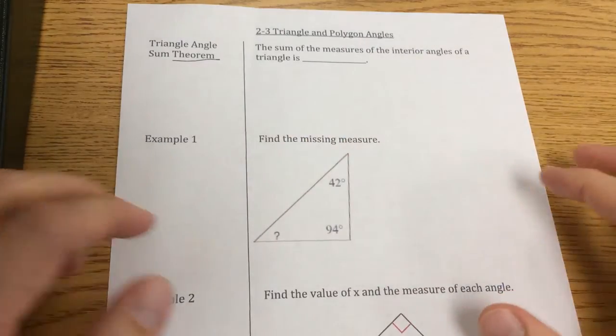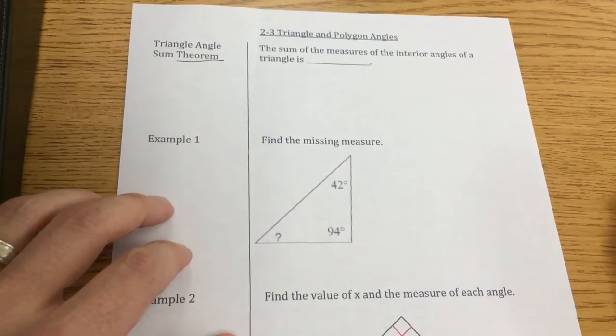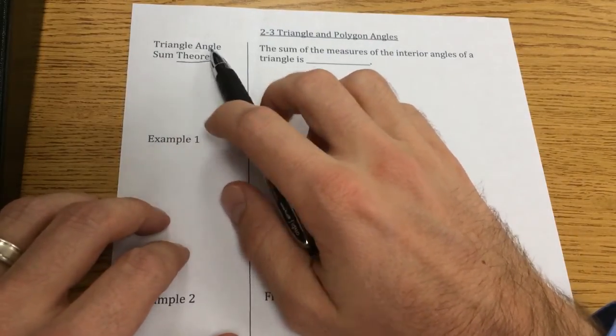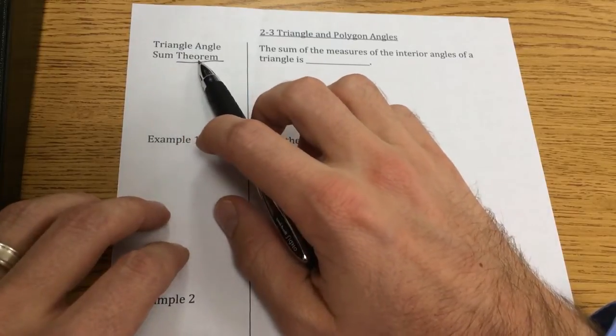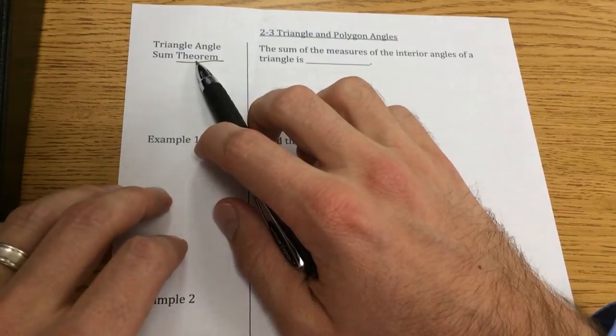Let's get started. Today's notes are titled 2-3 Triangle and Polygon Angles. We'll start with our triangle angle sum theorem. We should already know what the triangle angle sum is, and remember the theorem is something that we can prove using facts that are already presented to us.